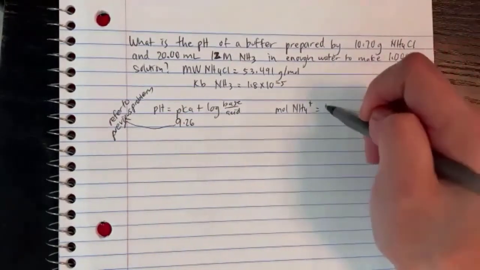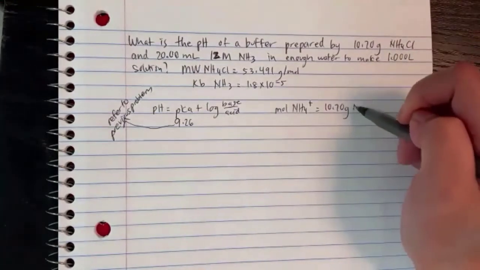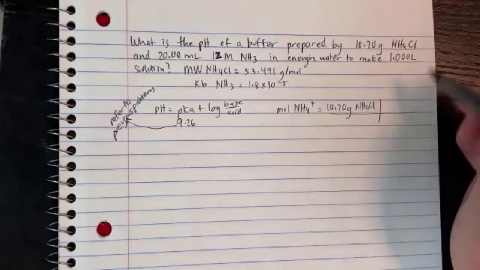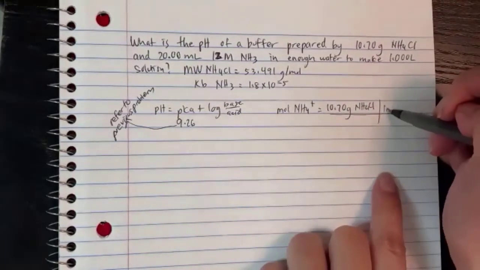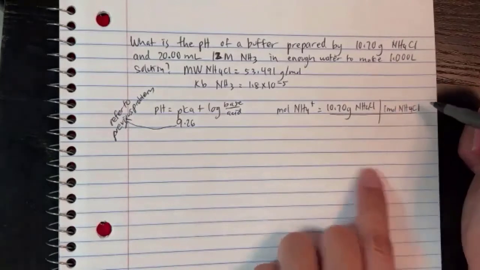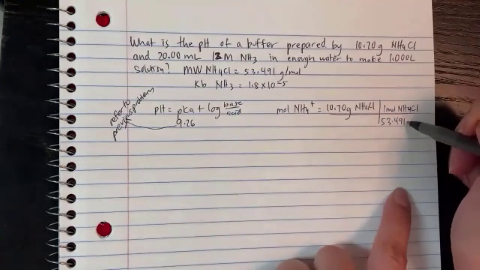It is 10.70 grams of ammonium chloride, and 1 mole of it weighs 53.491 grams.